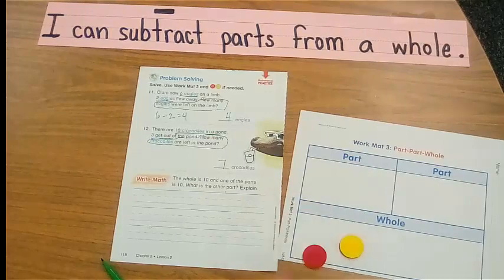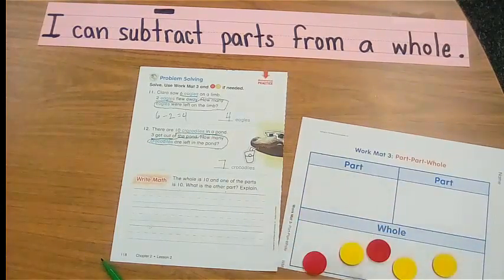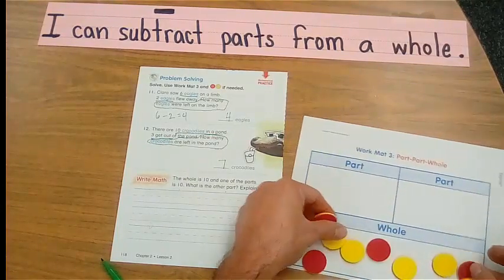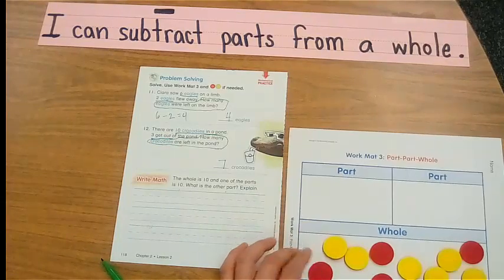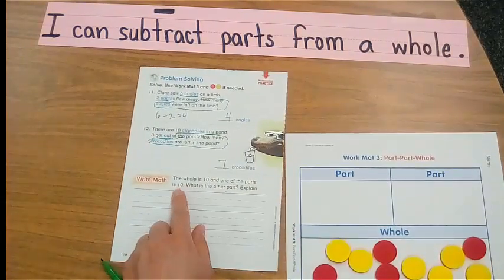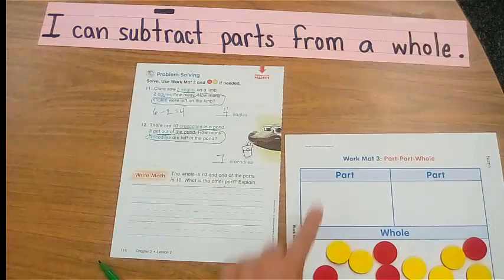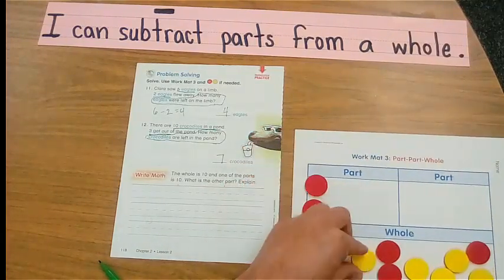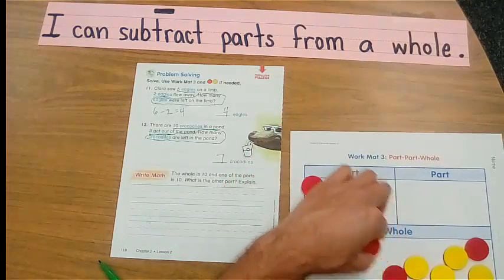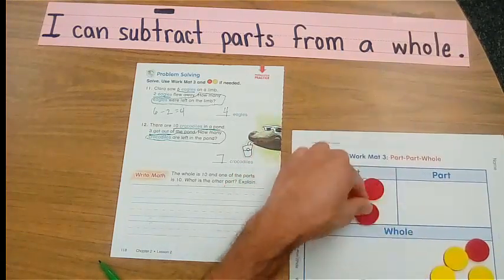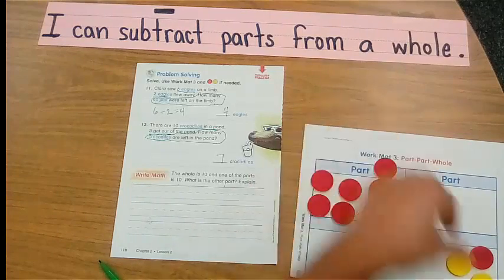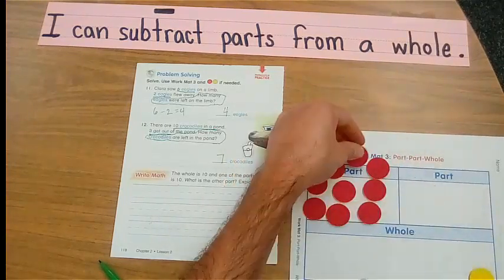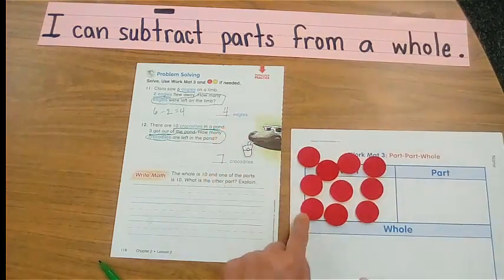Okay, so if I know that the whole is 10, right? I have 10. Now it says that one of the parts is 10. So let's see, I'm going to move 10 of these in here, and they all have to be the same color. Okay, whoa, okay, so now I have 10.